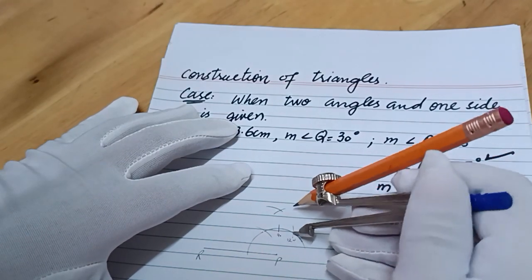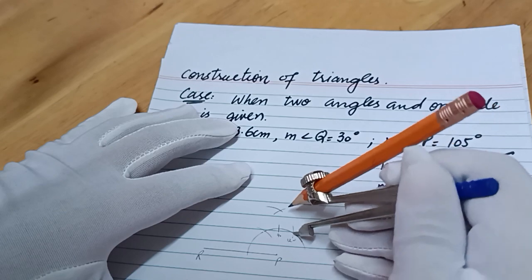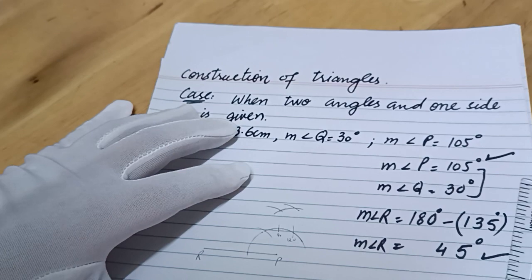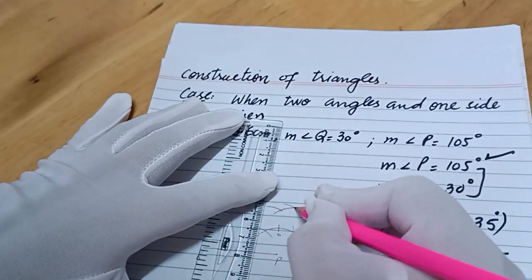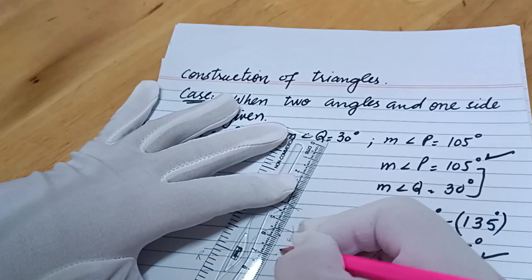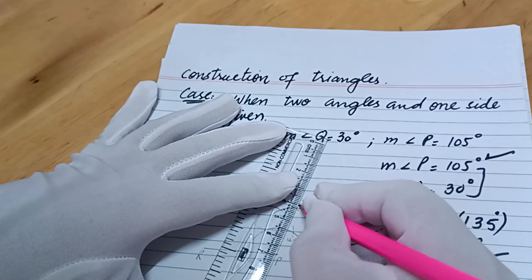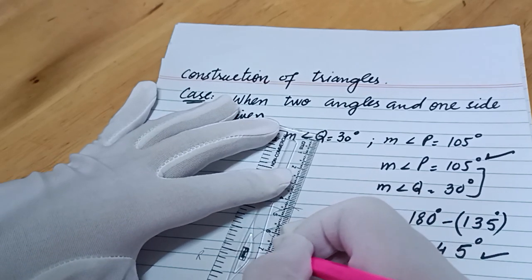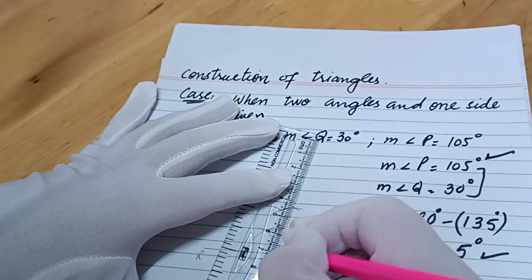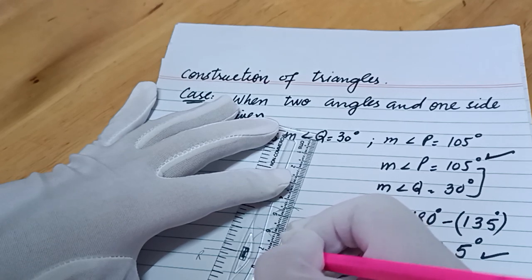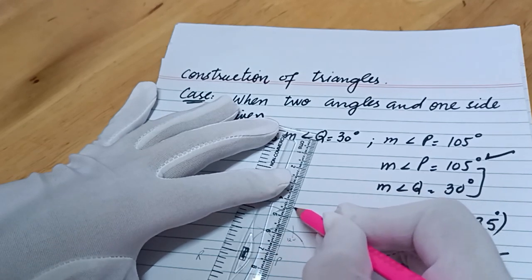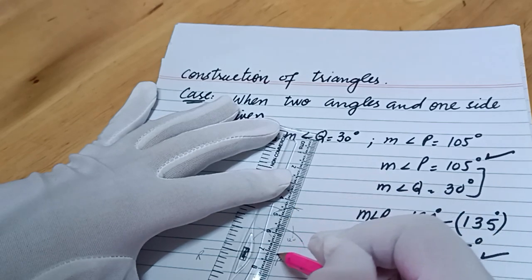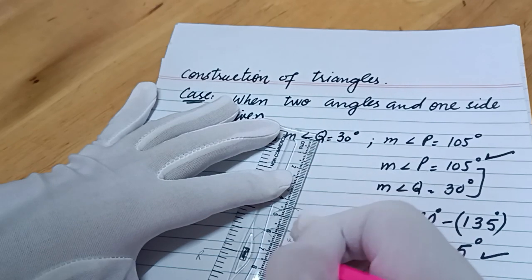One time on 120, make an arc. One time on 90, make an arc. They both cut each other at this point. Join this point, keeping the scale with the center. Again check the measurement of the scale. If your scale is rotating, keep it in a proper position, then draw the line. The point should be touching the scale, and here also the tip of the pencil should touch the scale. Once it is adjusted, now you can draw a free line.